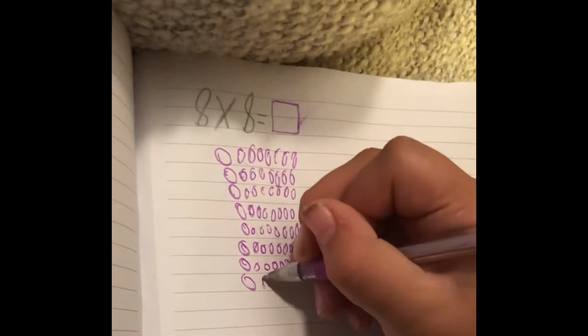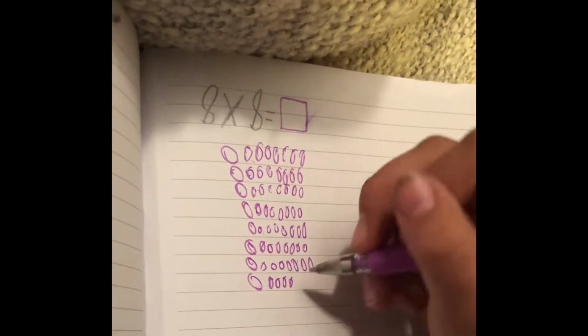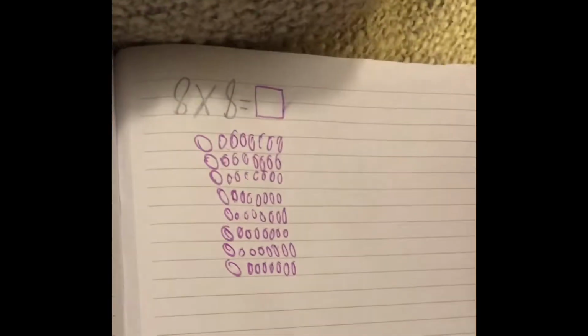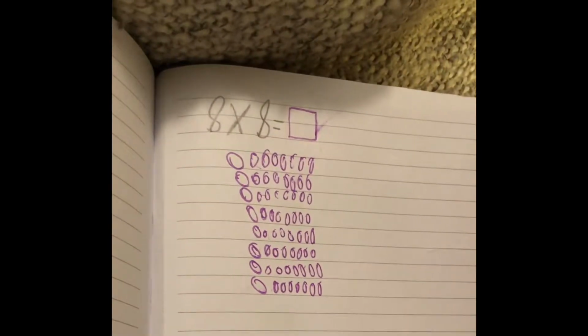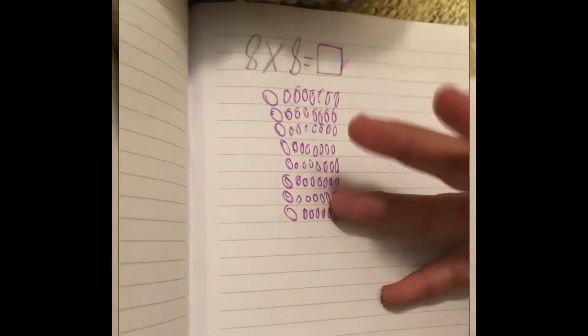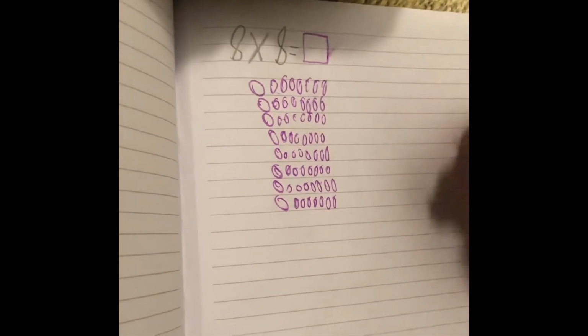Would you want to do this for bigger numbers, like 10 times 10, 20 times 20? You want to draw all these circles? If it was 50 times 50, are you going to draw all those circles? No. Why not? Because that would take too long. Then I'm going to draw this problem over because I put this box there and it's not supposed to be there for the equation I'm doing.